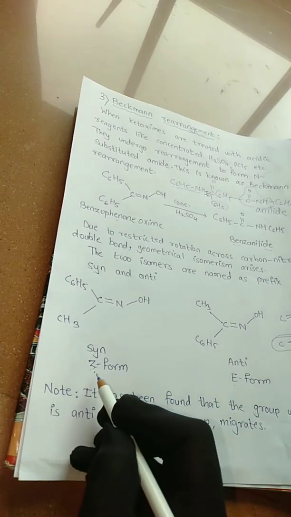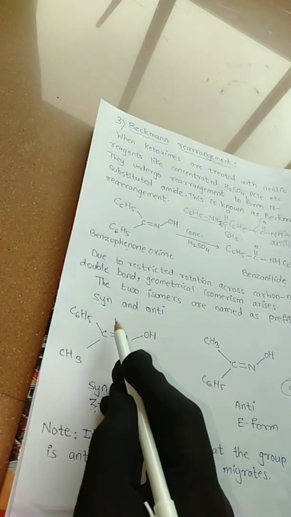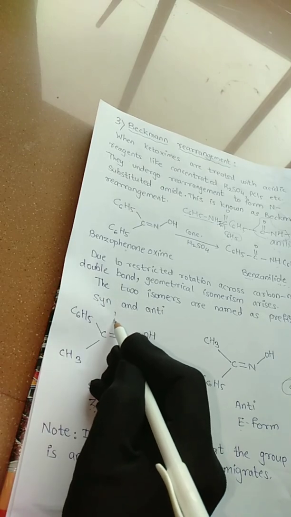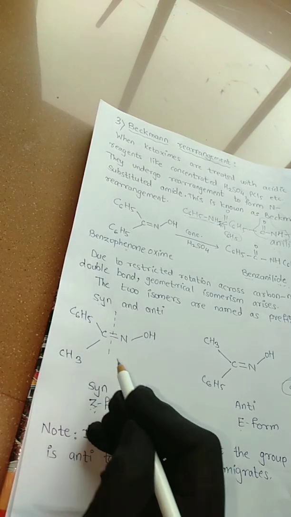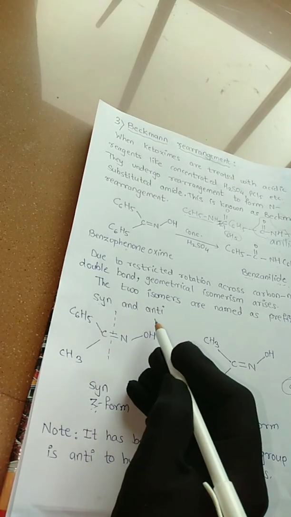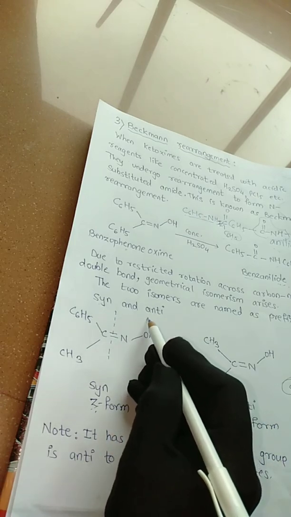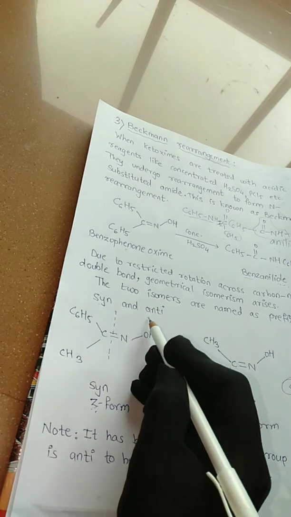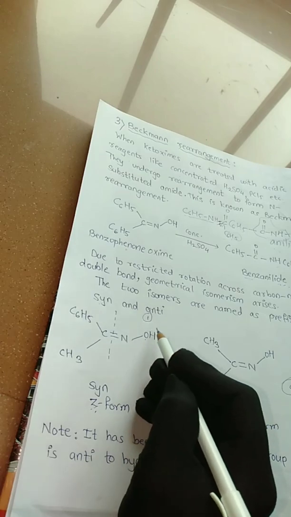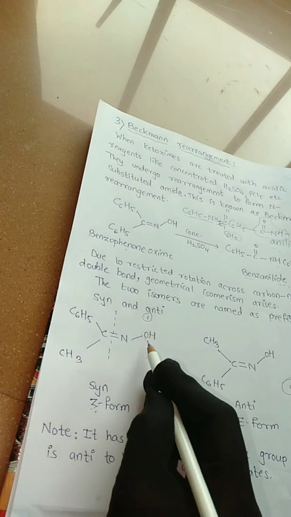How can you say that this is the Z form? Here you can see this is our restricted rotation. If you draw an imaginary line in between this carbon and nitrogen, you give a number by priority. Here OH will carry 1 because there is no other group present, and it is a hydroxyl group.